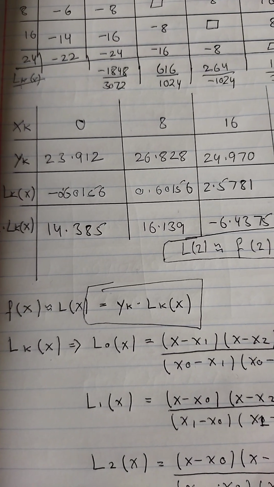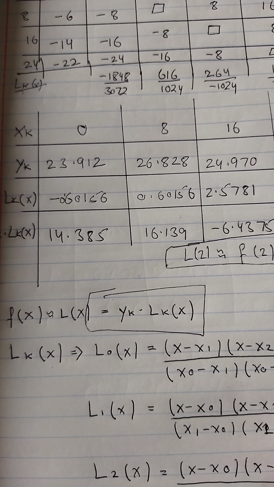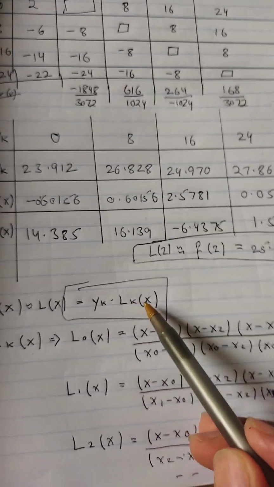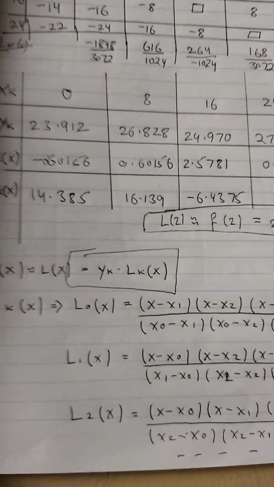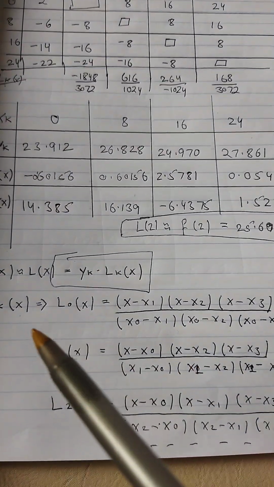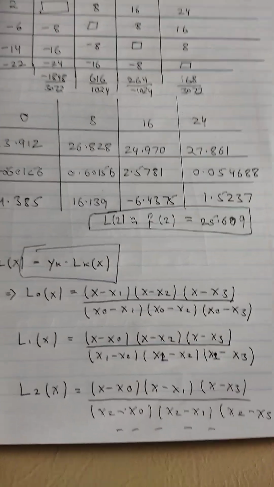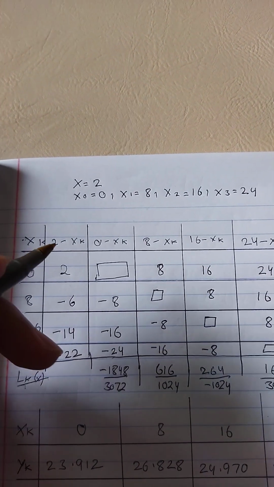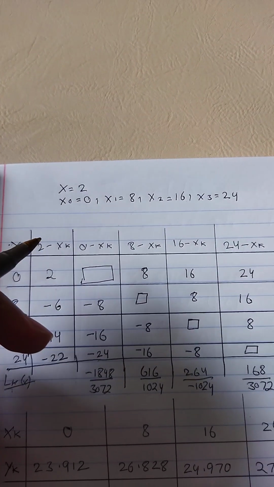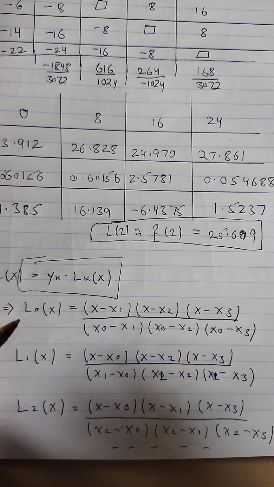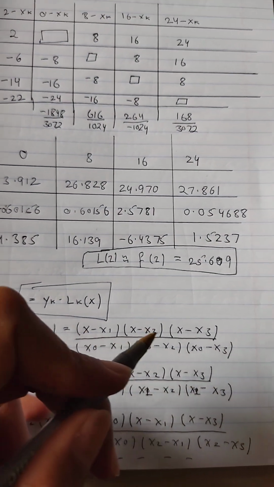As we all know, to find Lx, equivalent to f of x, using the Lagrange polynomial, we have to multiply yk by Lx. This is what we are going to do in this question. Using these formulas, we will calculate Lx. Firstly, we will write the values of xk here. Then we will write x minus xk, as seen in this formula. The upper row of L0x is x minus xk.